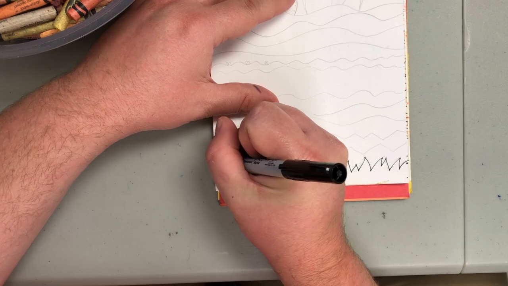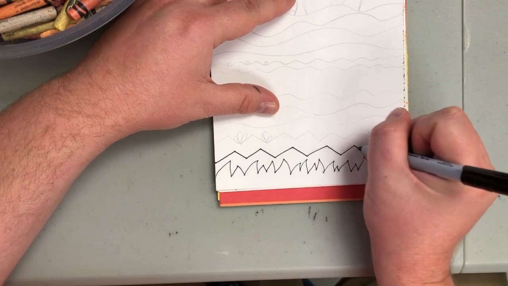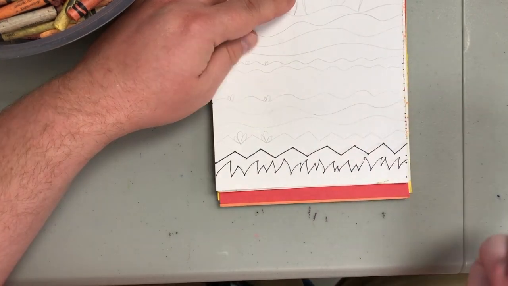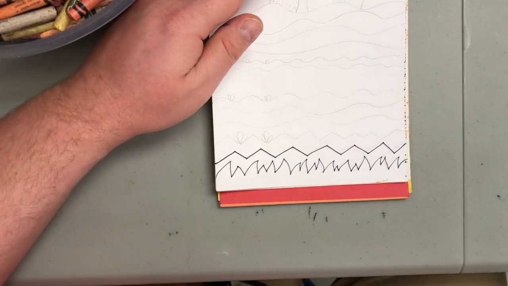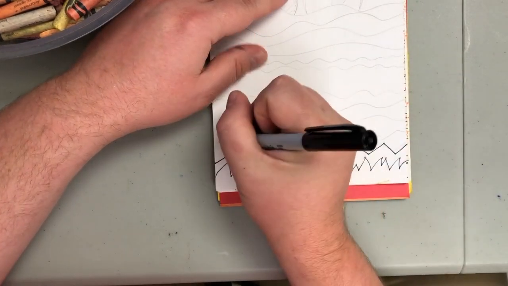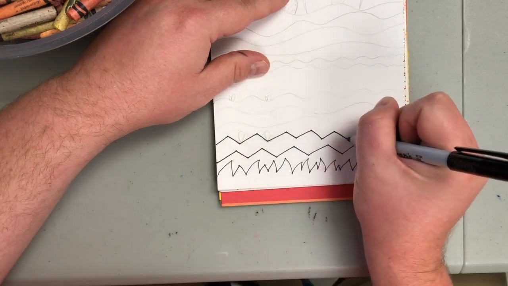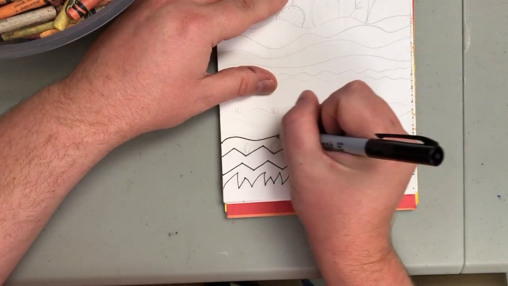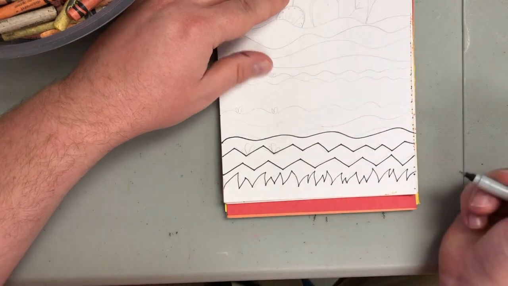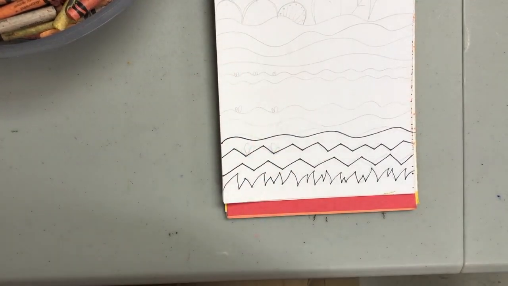Then I'm going to add a second line right above it. And these landscapes aren't meant to look real. We know it's a landscape, but they're a little bit more abstract than they are real. So now I'm going to add another layer. And then another layer. I'm just using different kinds of lines. There are lots of different kinds of lines we could use.